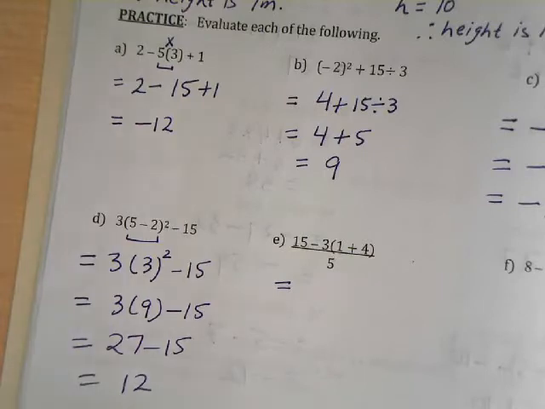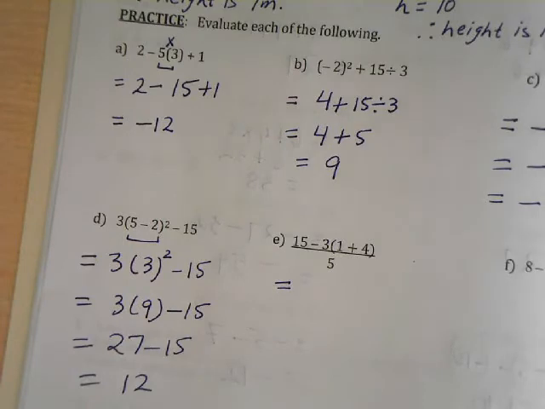Okay, next one, second last. Everybody's good to go? No, only for word problems you write in word form, not for the numbers.